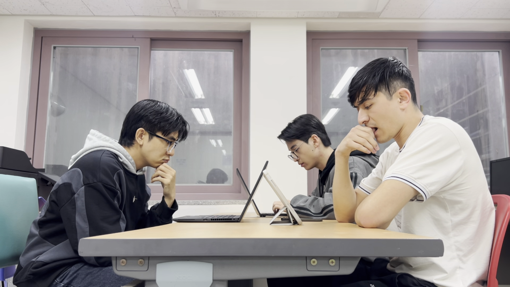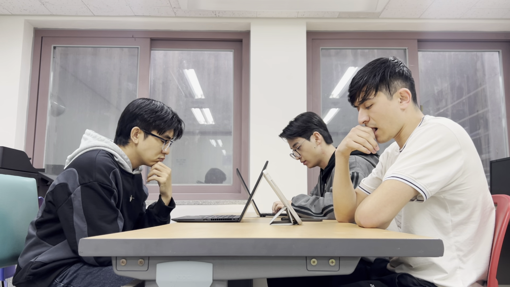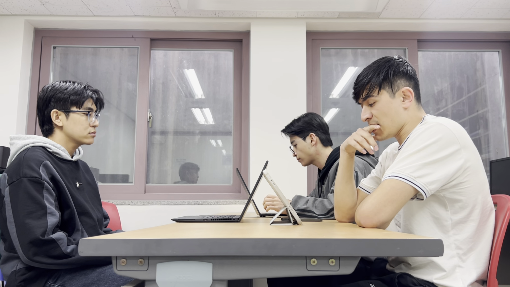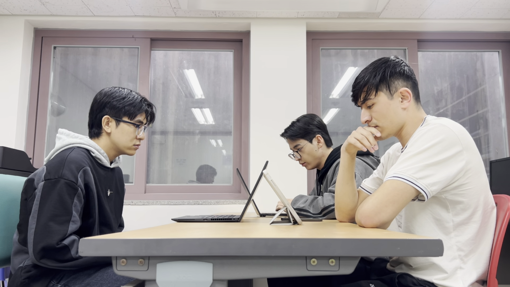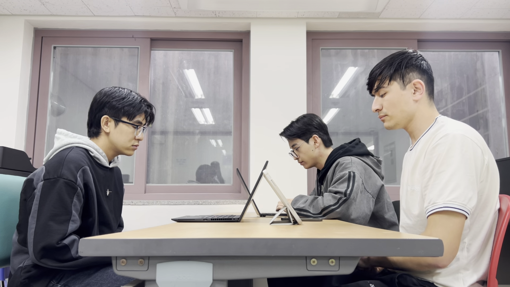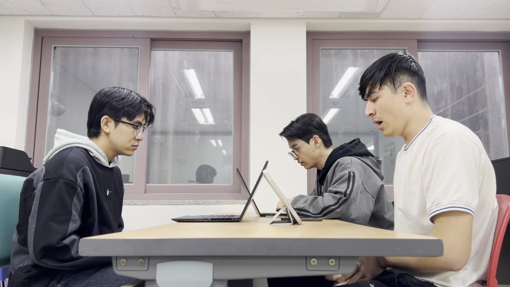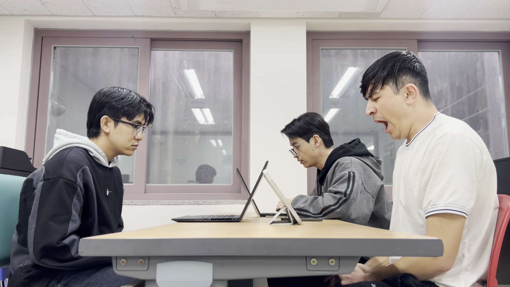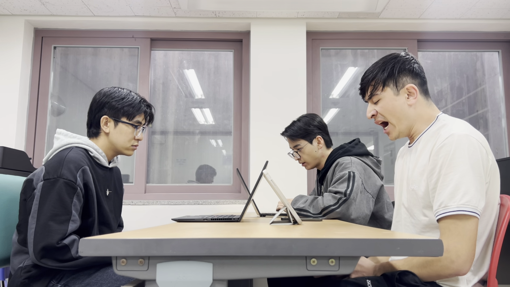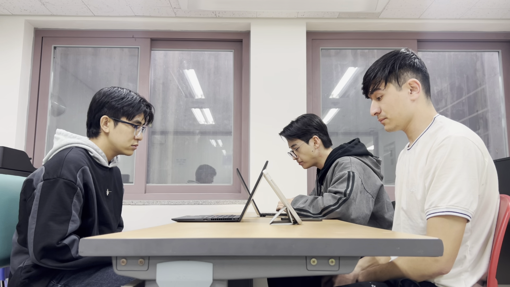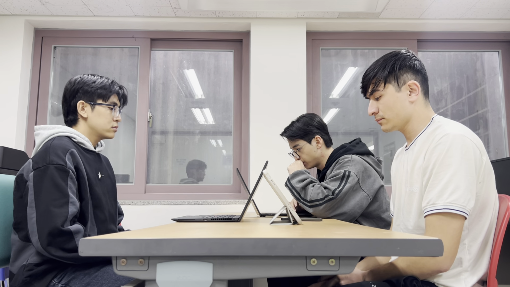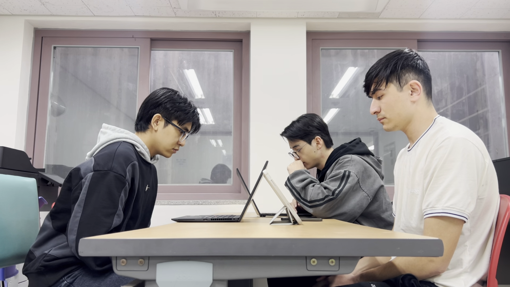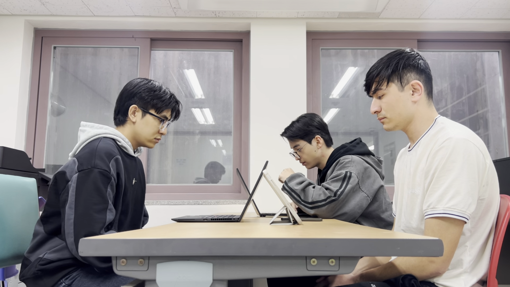Okay, let's look here. So here we can see address of variable and value 20, and also we can see address of PTR val, which is the pointer, and value of pointer.